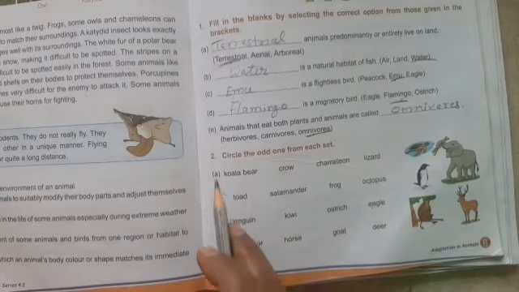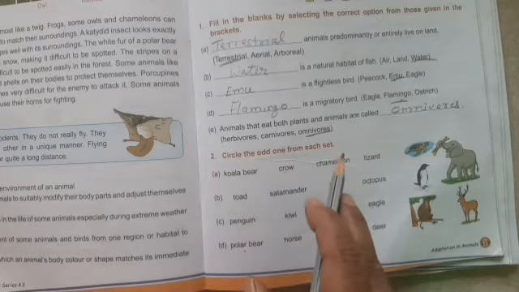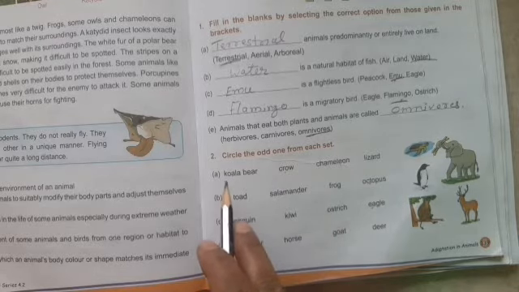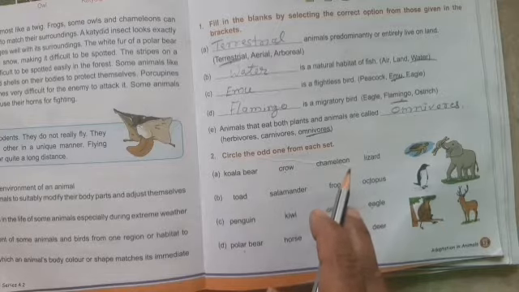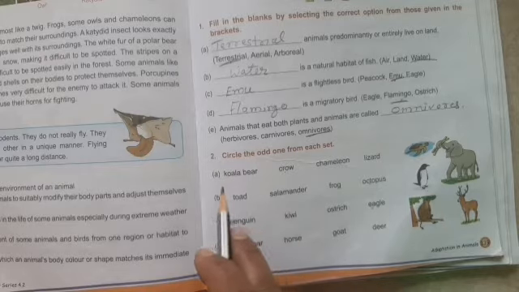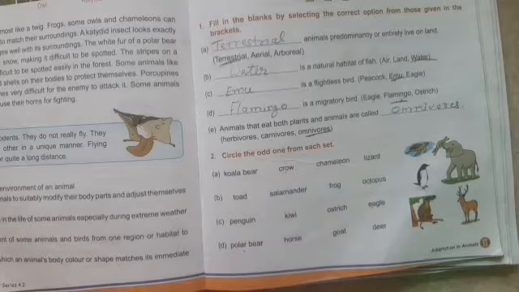Question 2. Circle the odd one from each set. Set means here for one line 4 words are there. You read this one and remove the odd word from this line. A. Koala bear, crow, chameleon and lizard. In this koala bear, chameleon and lizard, which word will you remove? Crow.